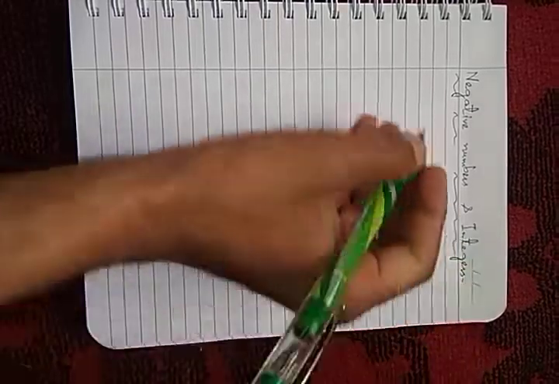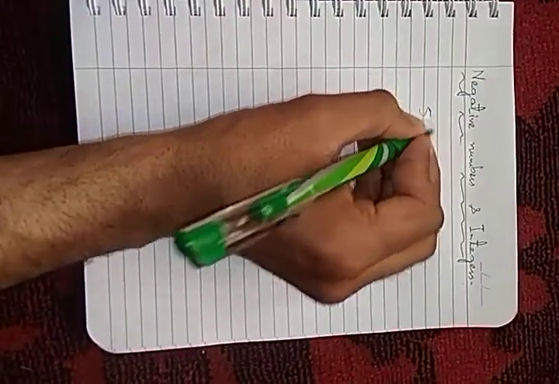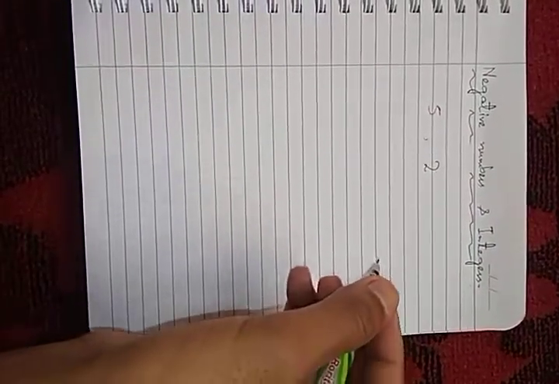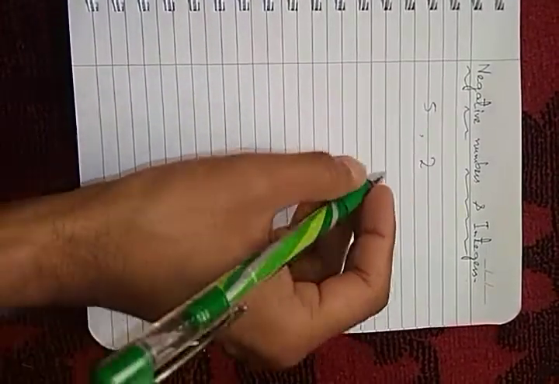Now we know that in numbers, when a smaller whole number is separated from a larger one, for example, I will take two whole numbers, 5 and 2. So simply I will subtract 2 from 5.